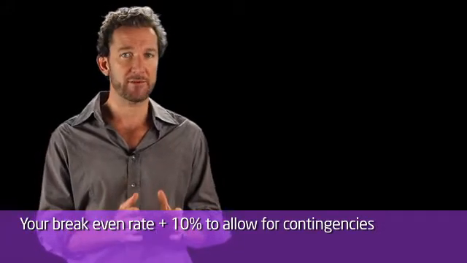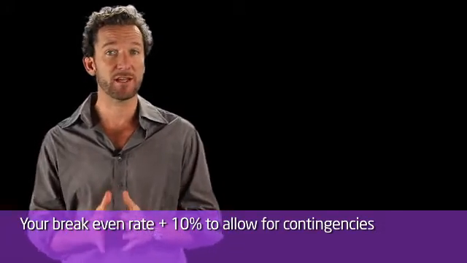Your rock-bottom charge-out rate should always be your break-even rate plus 10% to allow for contingencies. If you're asked to work for less than this, consider not taking the job. Let's face it, no one wants to work to just cover their expenses. Also, there's always going to be downtime, things that go wrong, new hardware to purchase, training to do, and so on.